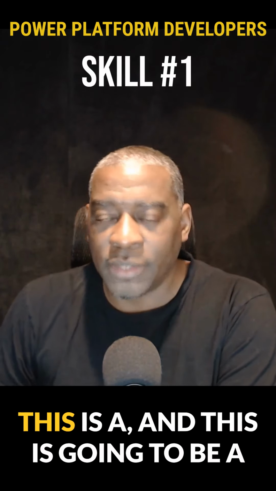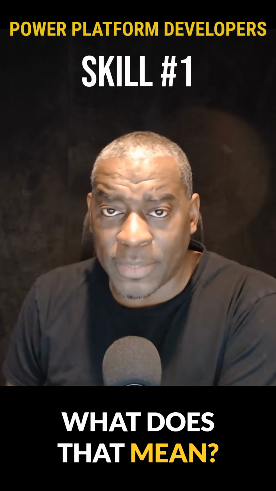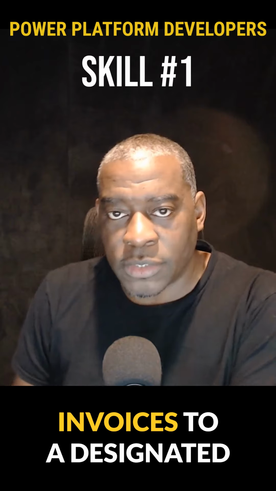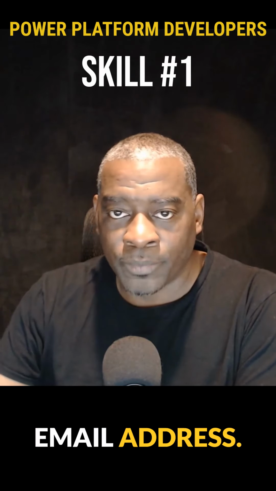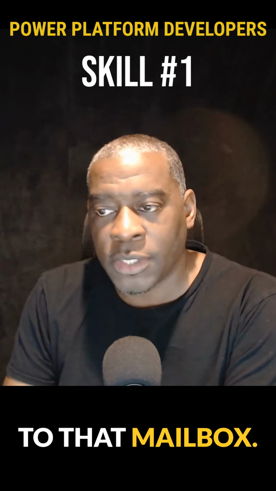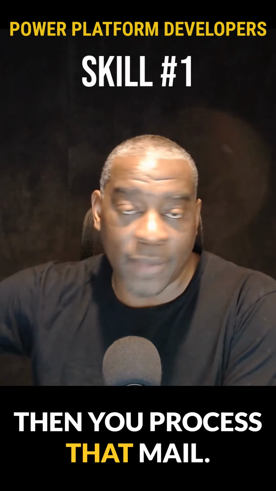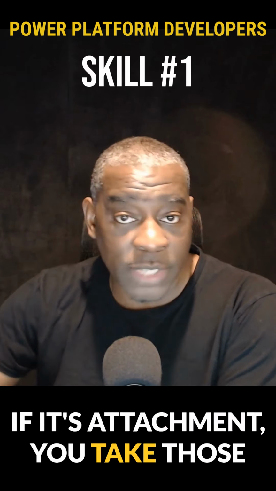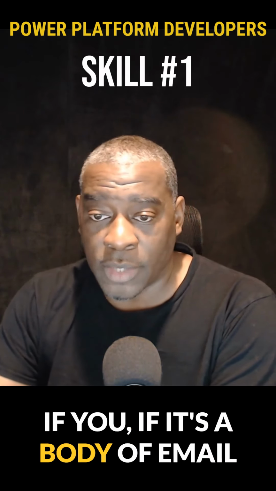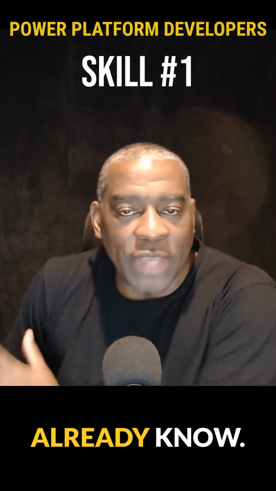What does that mean? This is going to be a little bit meaty, so stick with me on this one. You have vendors emailing invoices to a designated email address. You've already put a Power Automate on top of that to listen to that mailbox. Every time an email comes in, it triggers, and then you process that mail. If it has attachments, you take those out and spray them into a document library. If it's only a body of an email with no attachments, you have a use case to handle that. These are things that we already know.